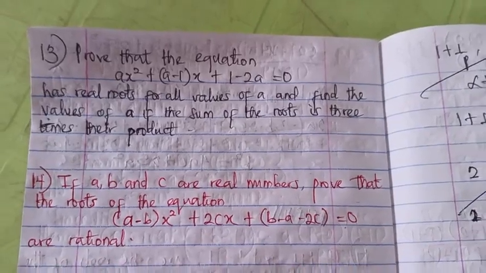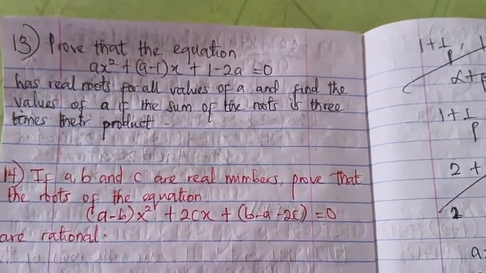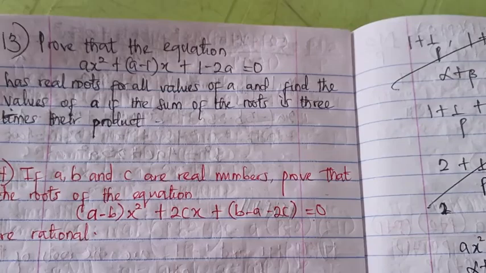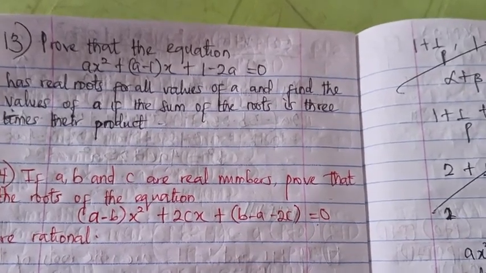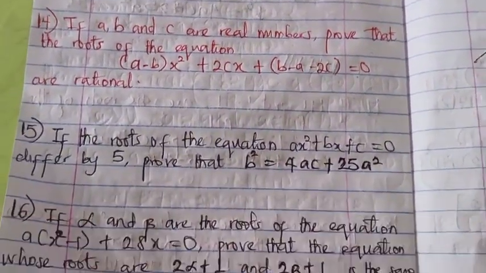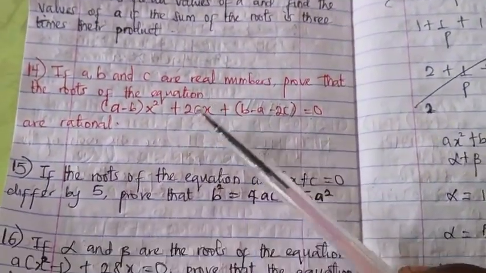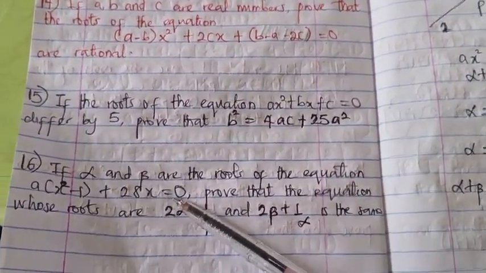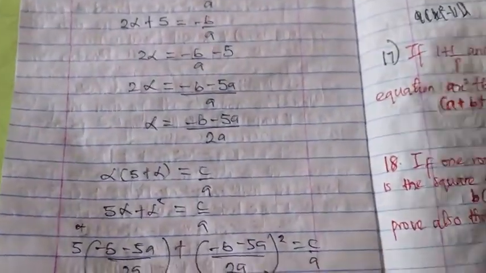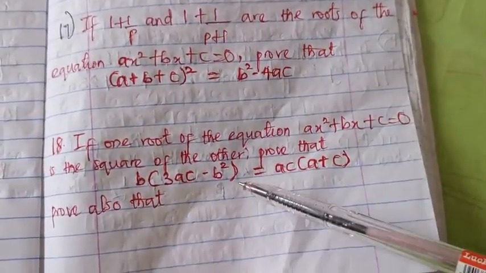Okay, good evening, guys. We have some problems we want to solve. Actually, these problems are on polynomials. I bet you've not seen them. These are not the usual polynomial problems. You can see them. This is number 1. This is number 13 here, number 14, number 15, number 16. You're seeing it. And then we have it down to 17 here, and then you have 18.